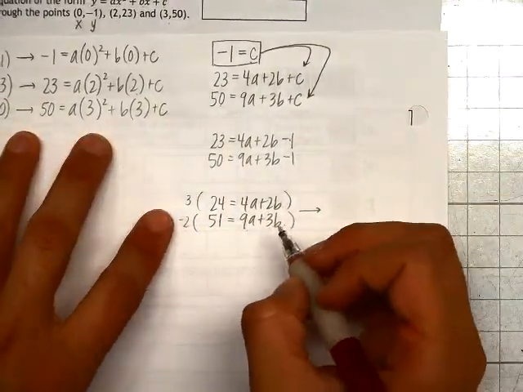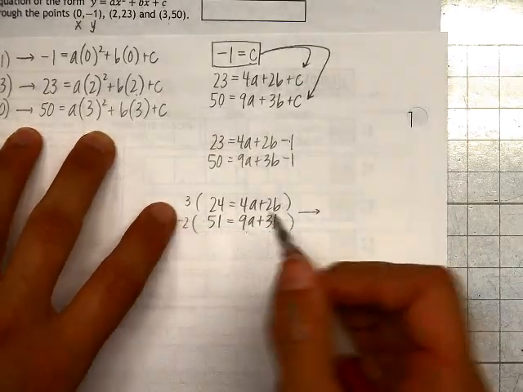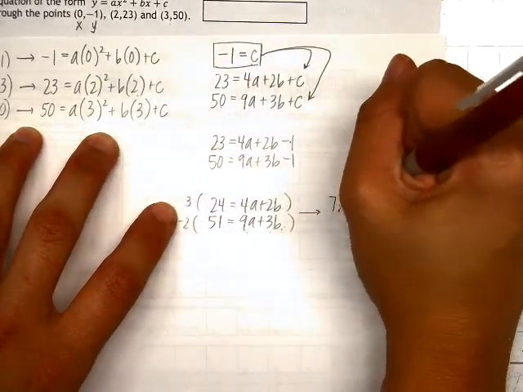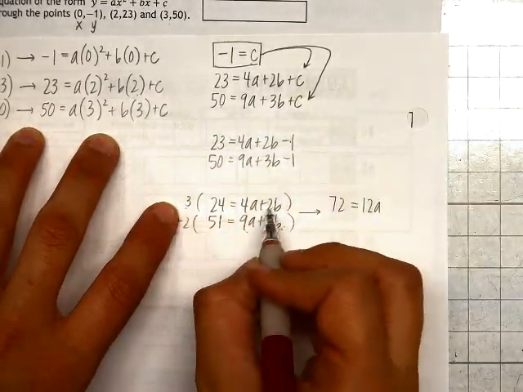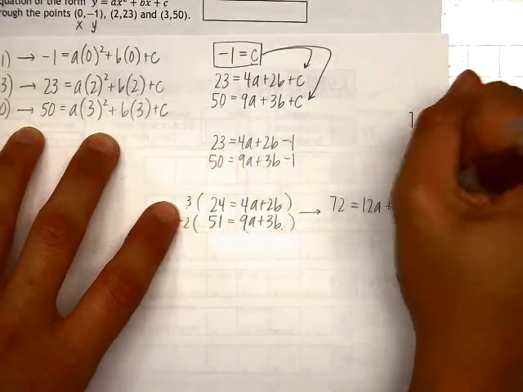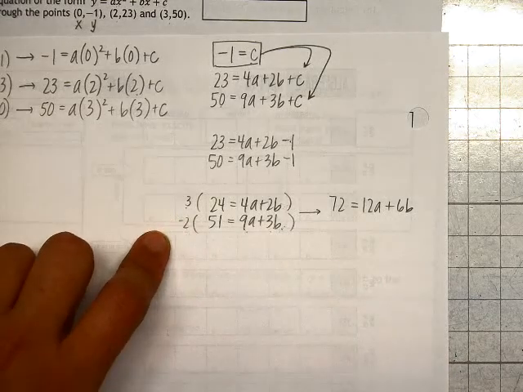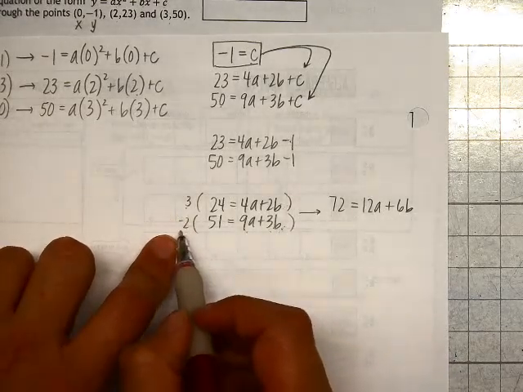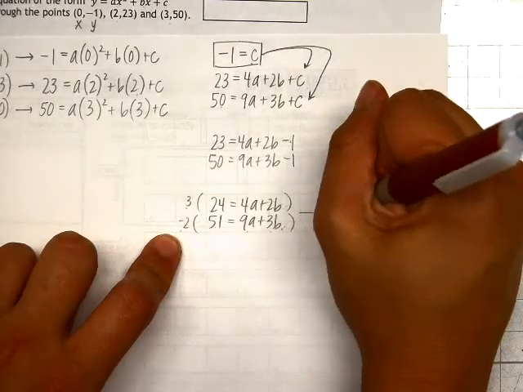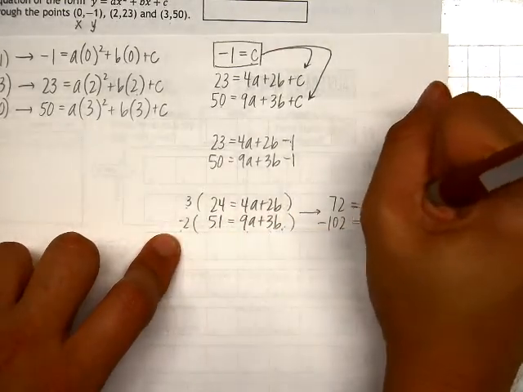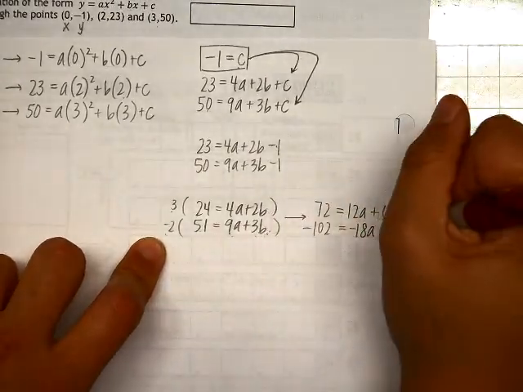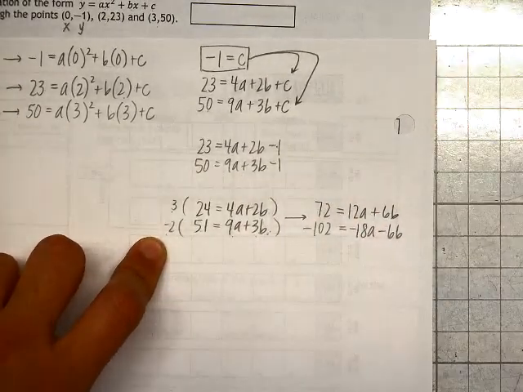So if I multiply the first equation times 3, I'd get 3 times 24, that's 72, equals 3 times 4a, that's 12a, and 3 times 2b is positive 6b. The second equation, multiplying by -2, would give me -2 times 51, that's -102, equals -2 times 9a, that's -18a, and -2 times 3b which is negative 6b.